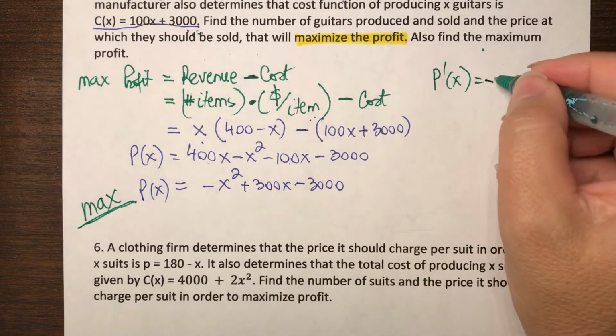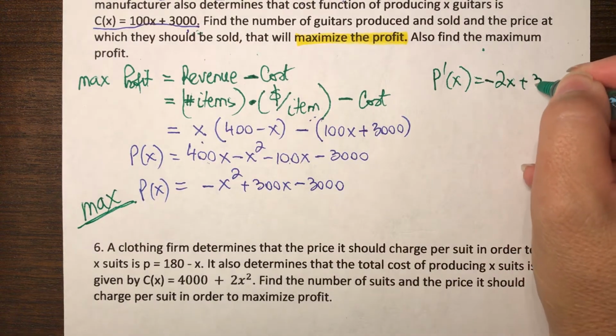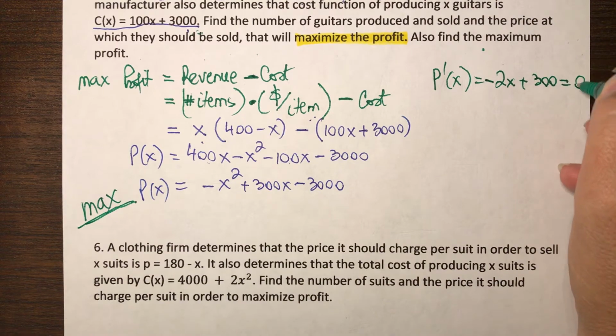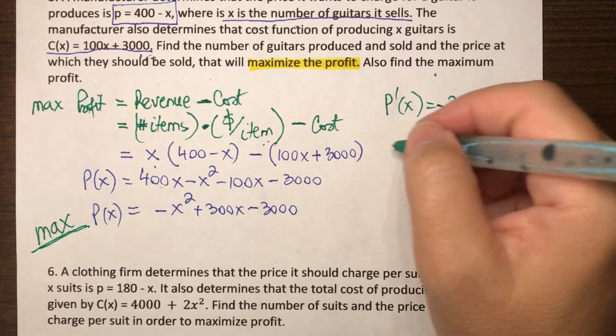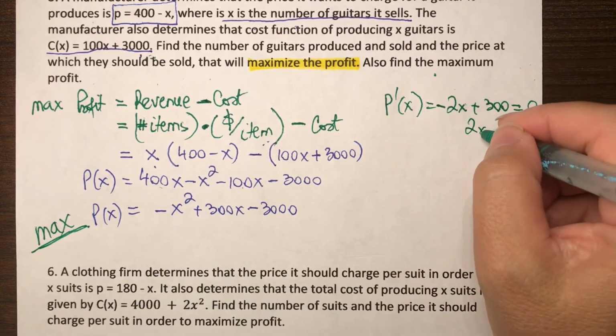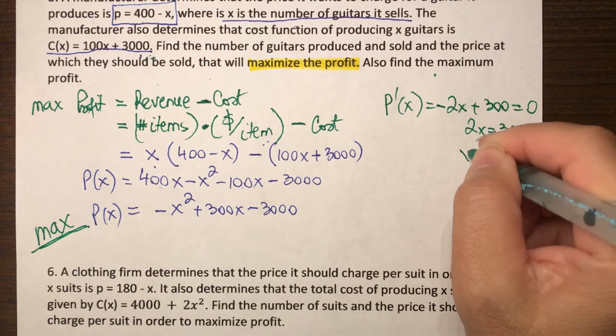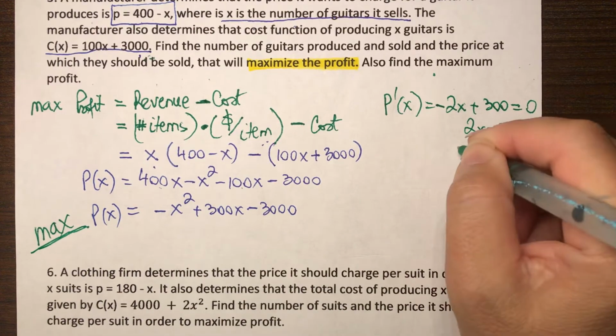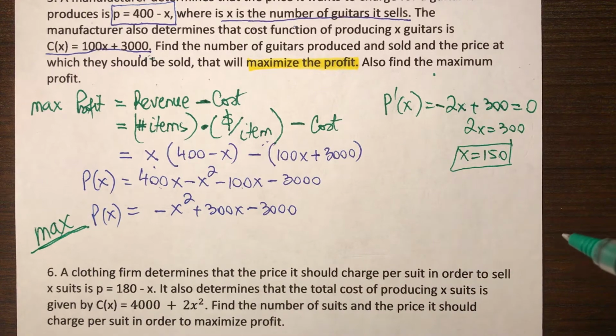And the derivative is negative 2x plus 300. I'm going to set it equal to 0. Easily, solve this. 2x is equal to 300, so x is 150. So we got the answer. That's it. That means what?